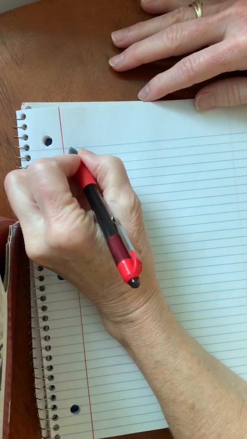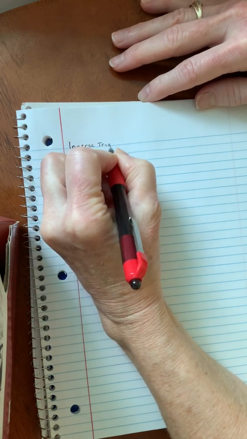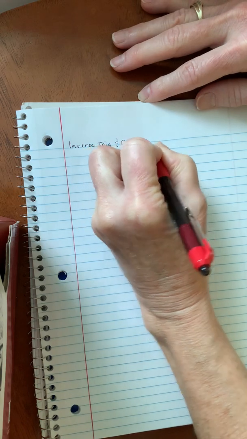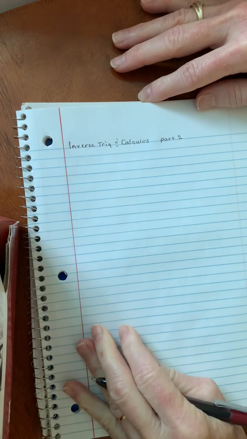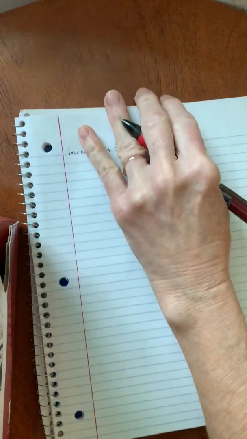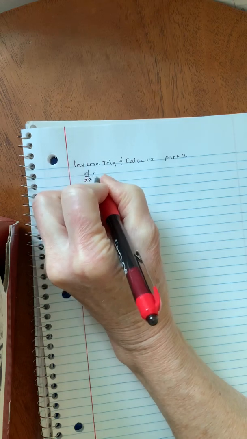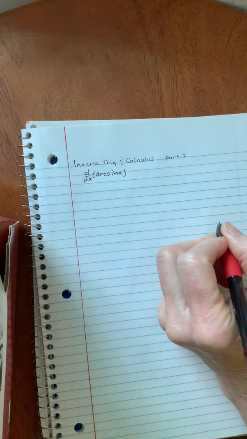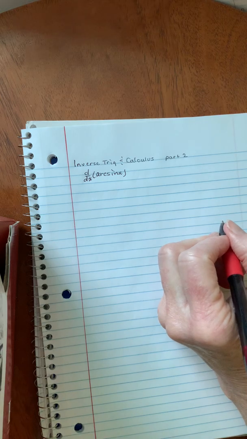Let's talk about inverse trig functions and calculus. This is part 2. This is actually when I get into the calculus part. Now, how do you find the derivative, d dx, of like the arc sine of x? Or how do you find the integral of something like that? That's where calculus makes a big play.